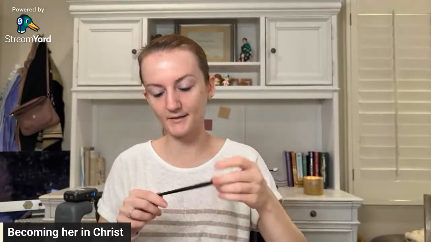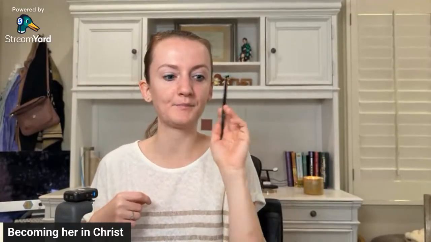Okay, next is the N23. I like to apply lipstick with this, or sometimes just clean up around the lip line. And for getting in that inner corner of the eye, it is perfect for that. Okay, this last brush, I don't think I've ever seen a brush like this before. This is the BK Beauty 208 brush.